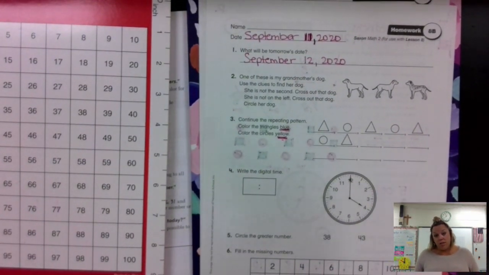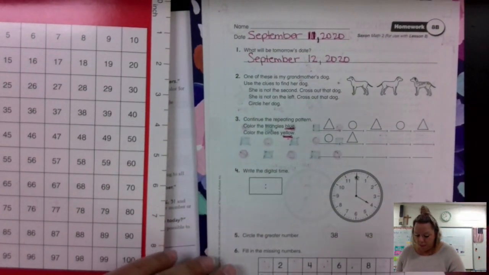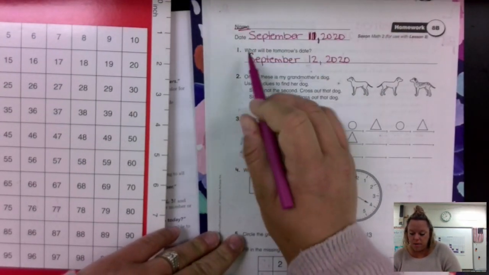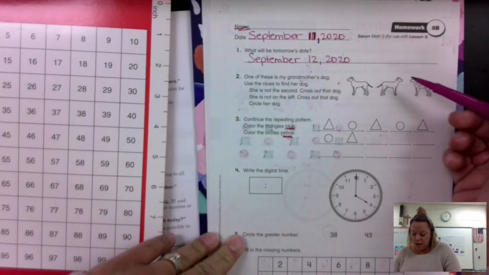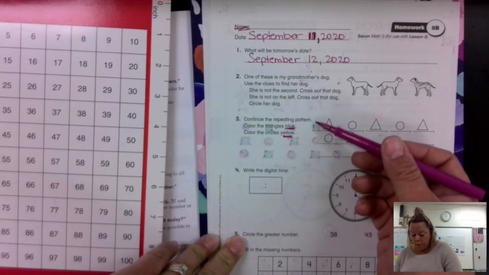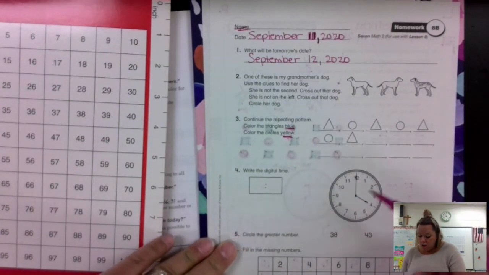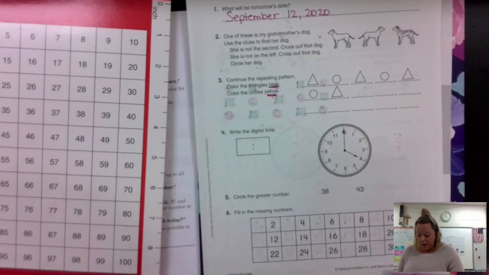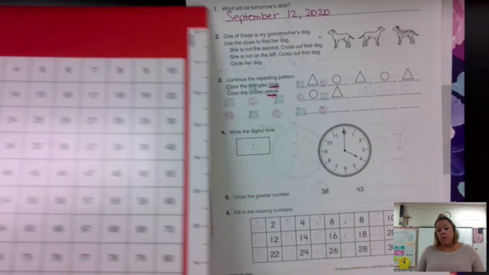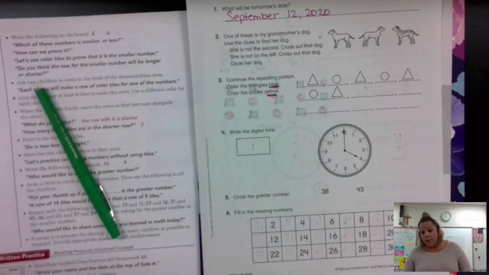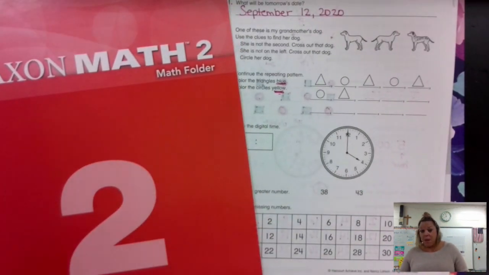I'm using the marker just so that you can see it a little bit better, okay? Make sure you have your name up there, the date, what tomorrow's date is. Use the clues, repeat, finish the pattern, color in the colors that you're supposed to for the shapes, do your time, find the greater number, and fill in those missing numbers. Make sure to use your red folder if you need it as your helper, okay?